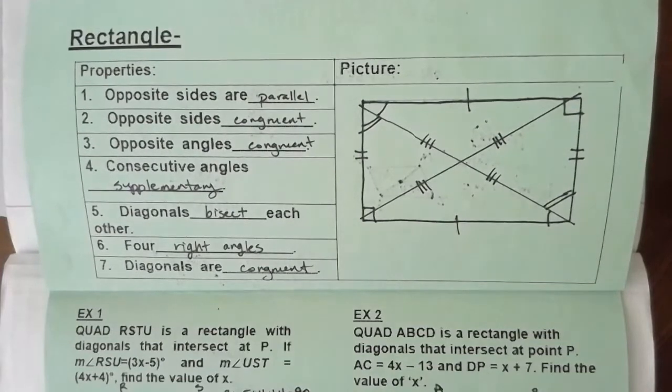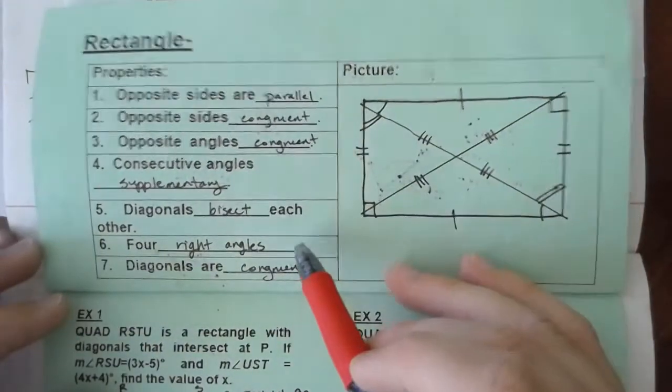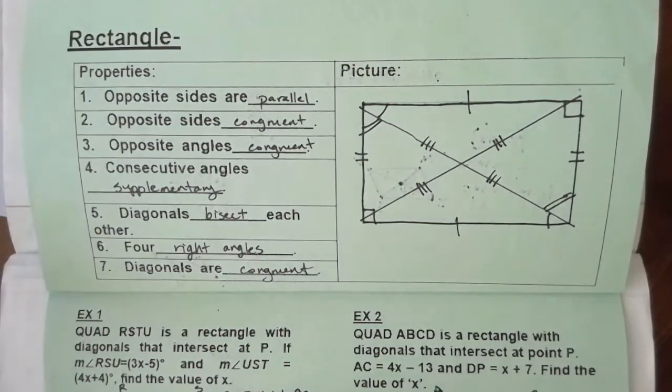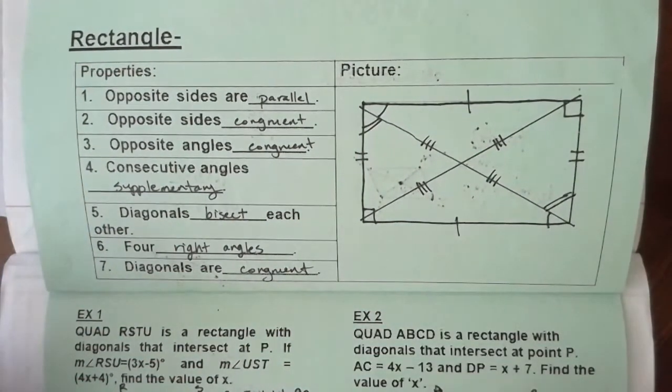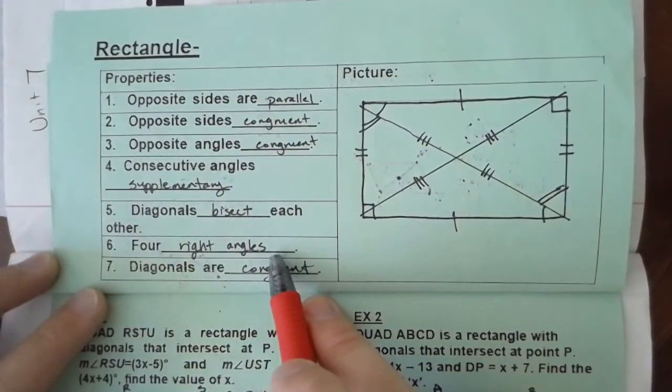Because of that, we can basically say that every single rectangle is a parallelogram. This is kind of the whole argument of all chihuahuas are dogs, but not all dogs are chihuahuas. Well, all rectangles are parallelograms, but not all parallelograms are rectangles. So a rectangle has to meet all 5 of the same features that a parallelogram has to meet, plus 2 more. The first is that in a rectangle, there must be 4 right angles.